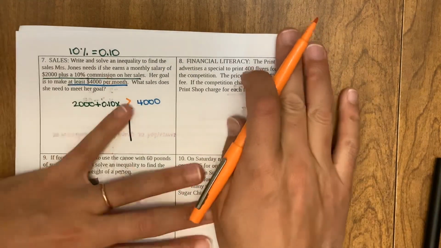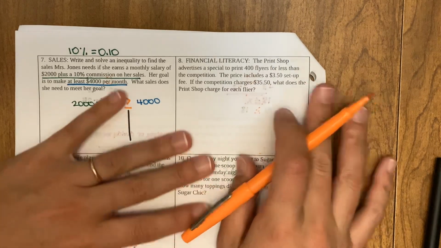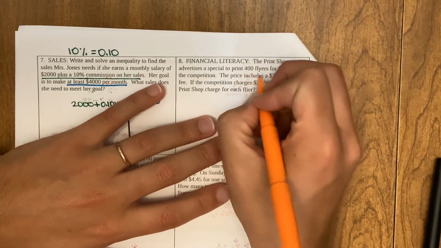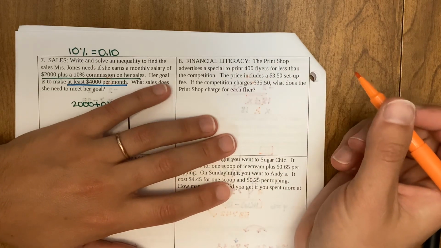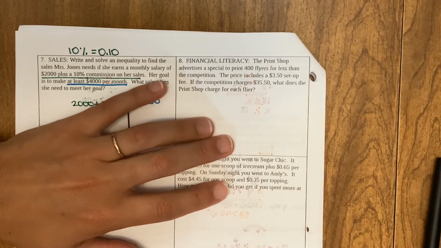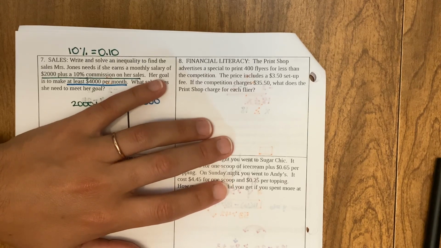Okay, here's my next one. The print shop advertises a special to print 400 flyers for less than the competition. This price includes a $3.50 setup fee. If the competition charges $35.50, what does the print shop charge for each flyer?